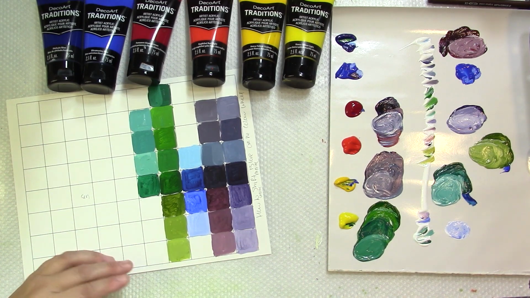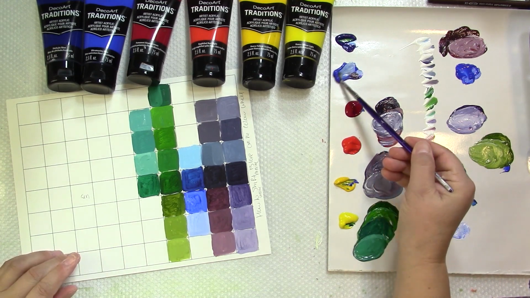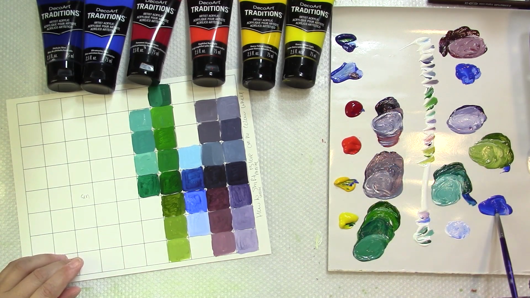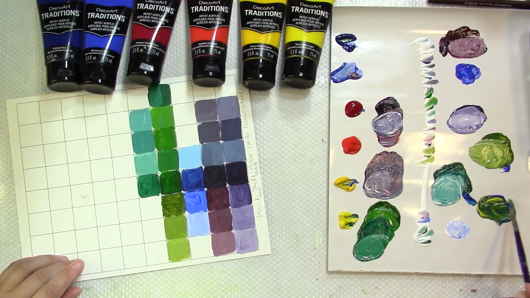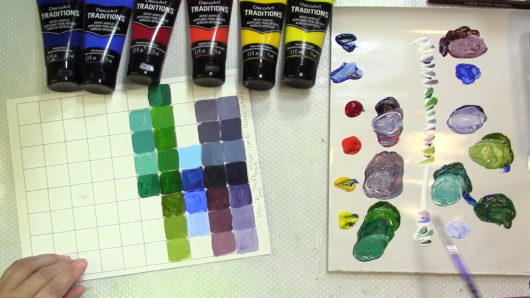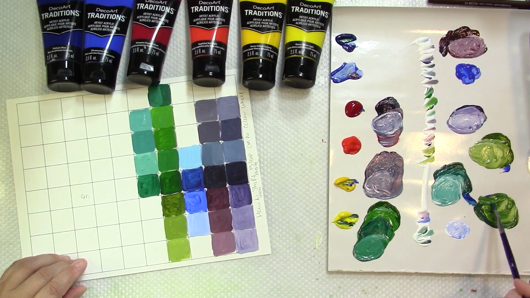Okay, so now we're going to take ultramarine blue, blue that leans towards violet, with a yellow that leans towards green. I think I added a bit too much blue in that one.